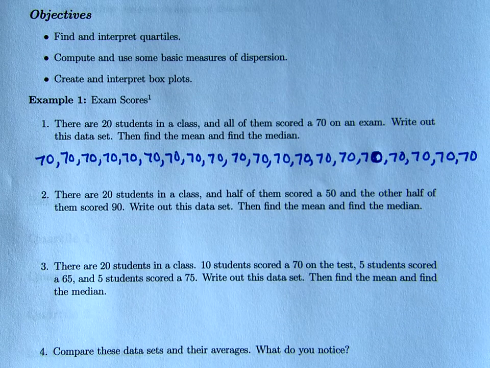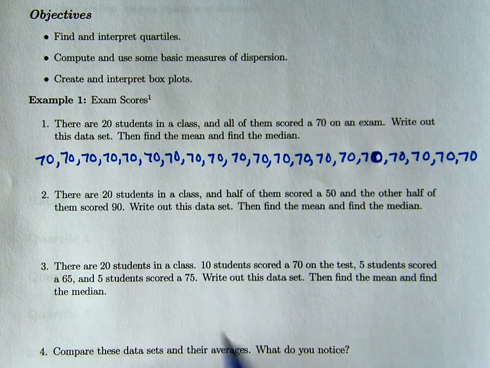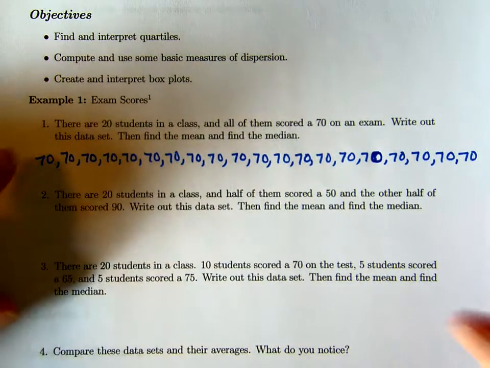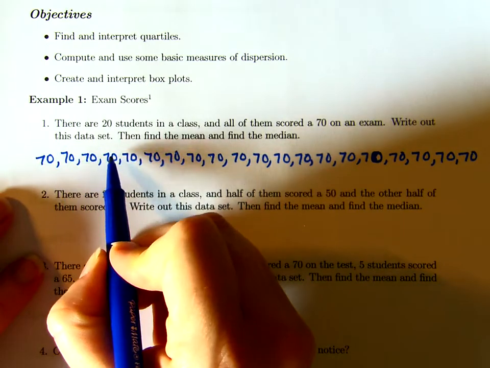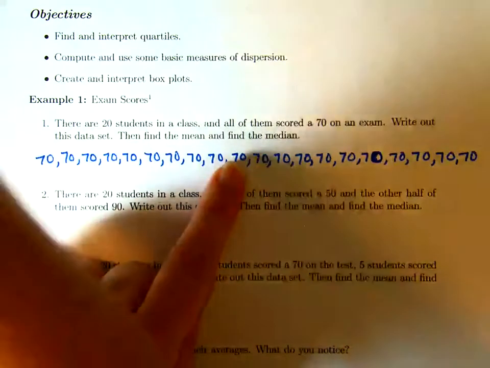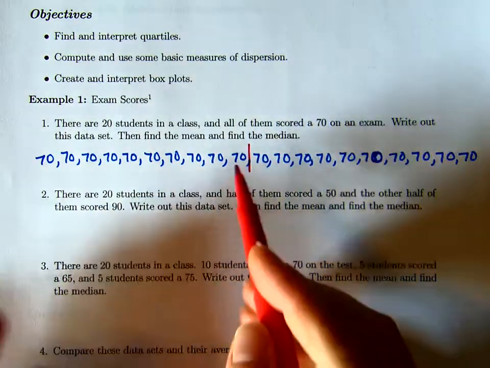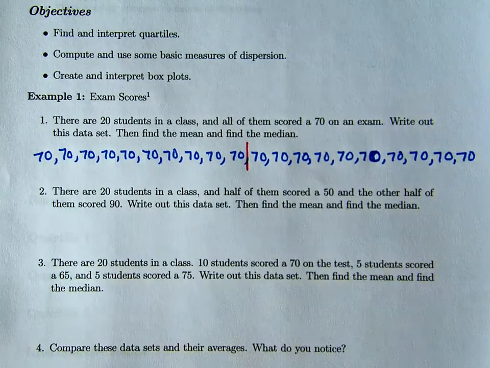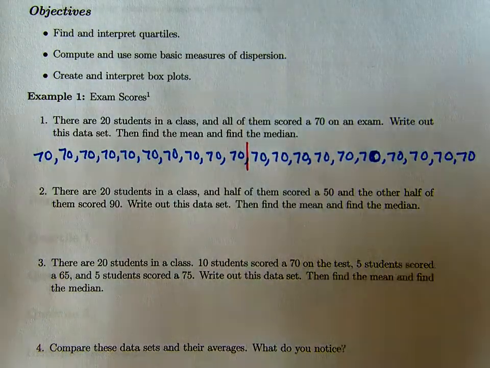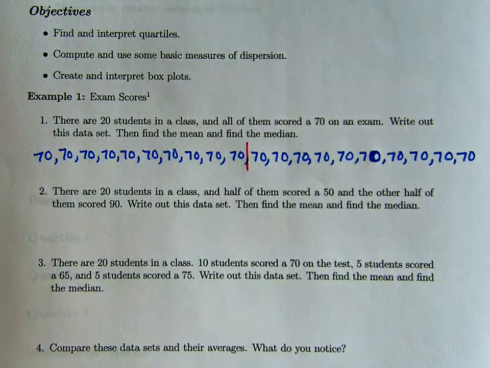Find the mean and the median. Well, it's clear to me that the middle number is going to be a 70. 1, 2, 3, 4, 5, 6, 7, 8, 9, 10. If we cut the data set right here, this is the low 10, the high 10. Actually, it's all a bunch of 70s. But there they are in the median.